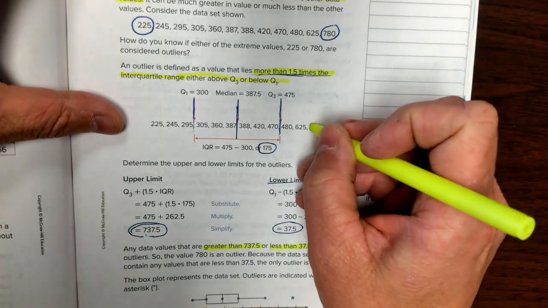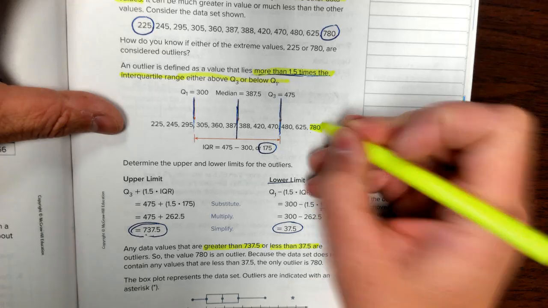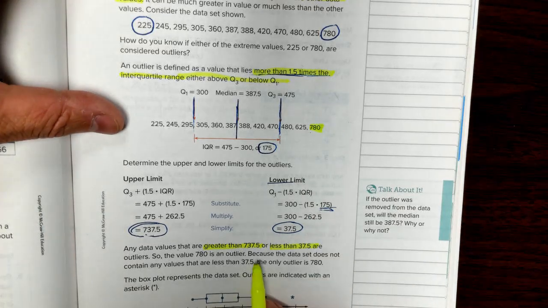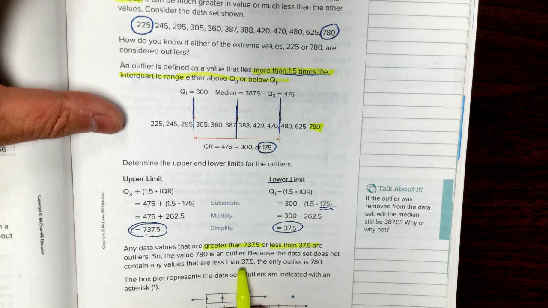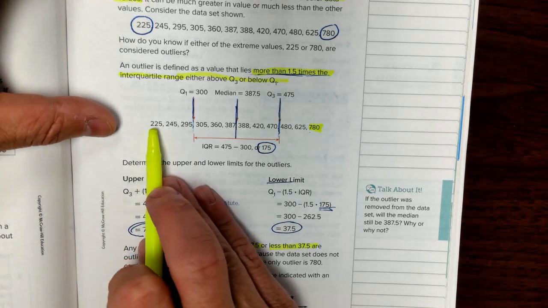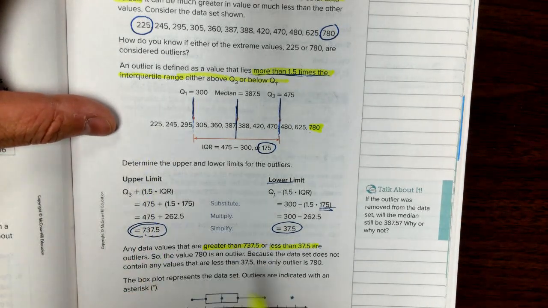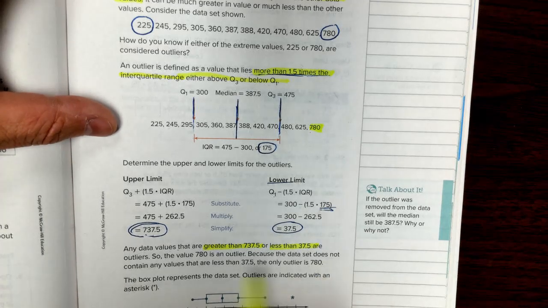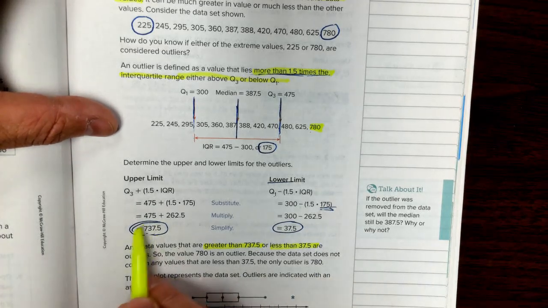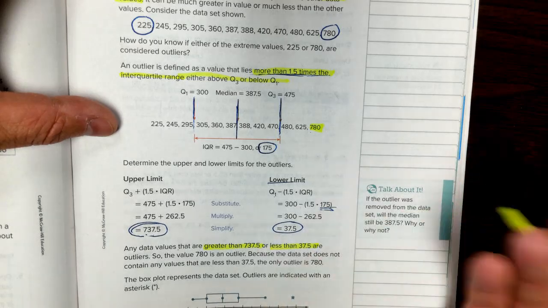Yeah, there is. 780 is going to be our outlier, because the data does not contain any values that are less than 37.5. So 780 is the outlier. It is over what it should be. The limit can't be gone over.